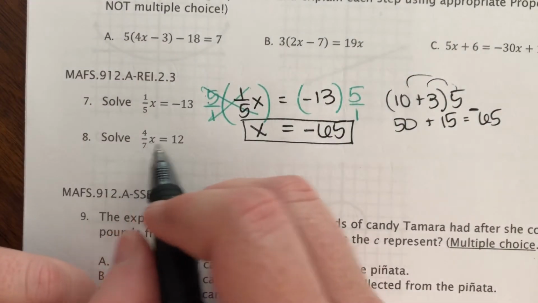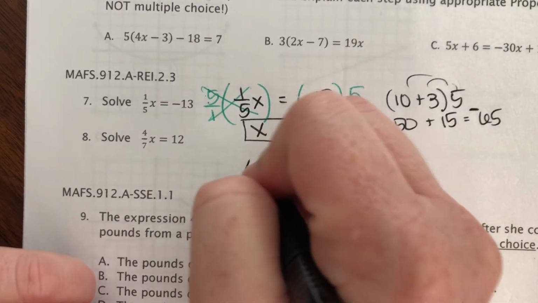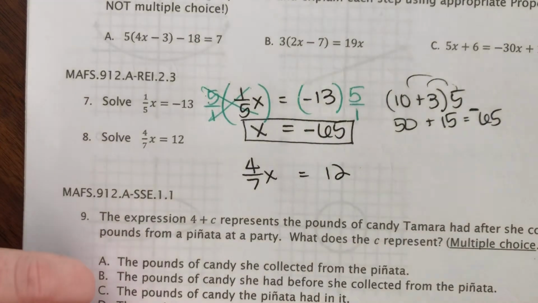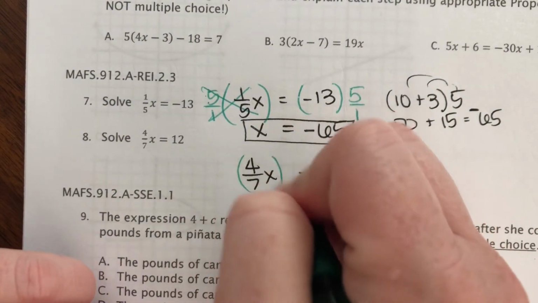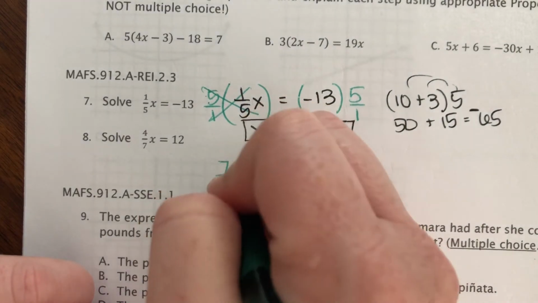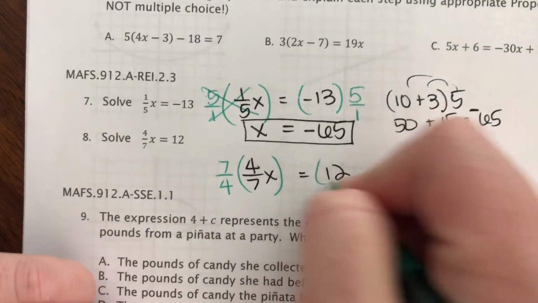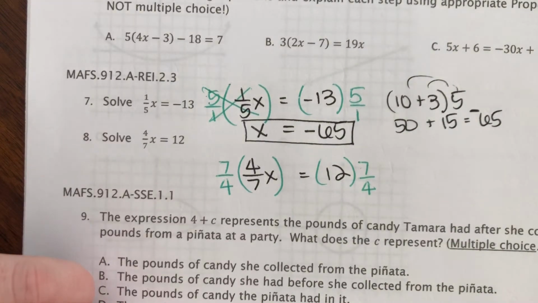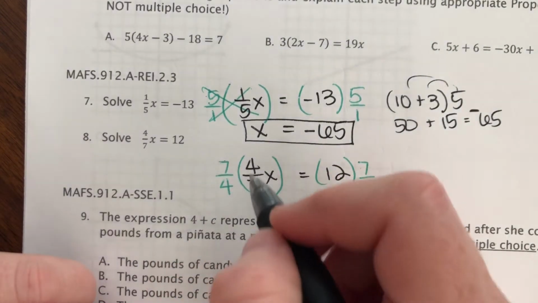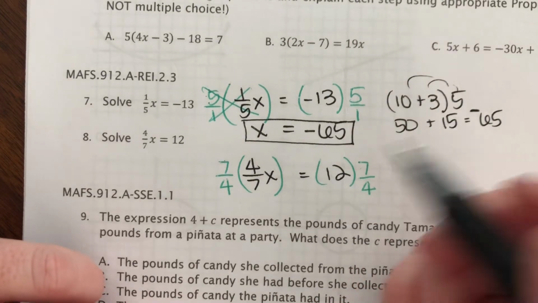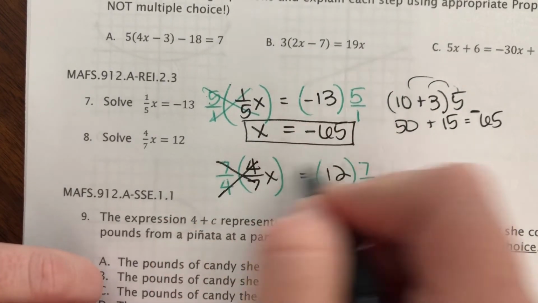Solve 4 over 7x equals 12. Same exact thing. 4 over 7x equals 12. To get rid of 4 over 7, but leave the x, I have to multiply by the reciprocal. So 7 over 4. So I got to do the same thing here. 7 over 4 times 4 over 7 gives us 28 over 28, which is just 1. So this leaves us with 1x.